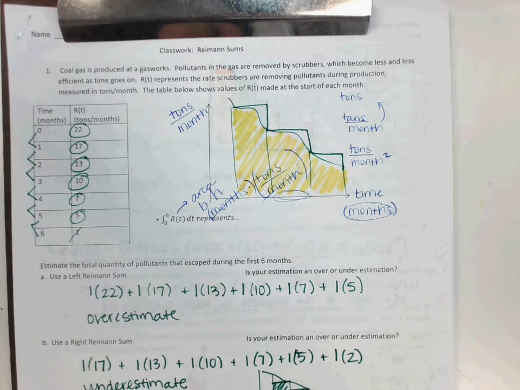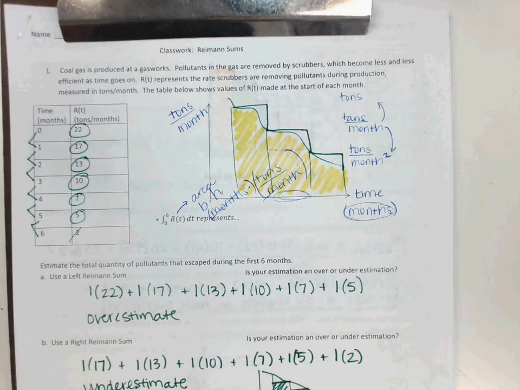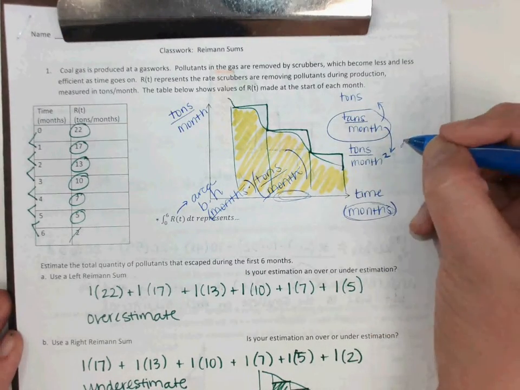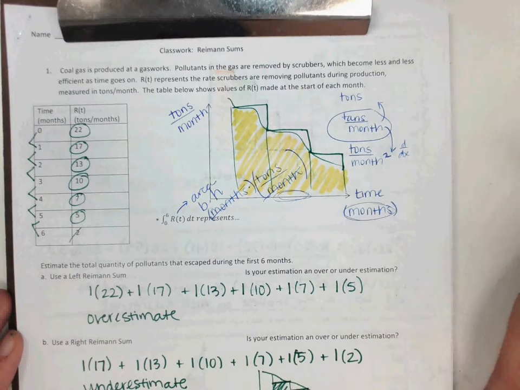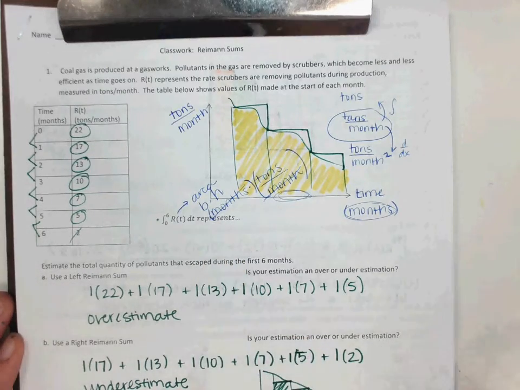But when you're doing an antiderivative, you'd be taking the bottom away. Does that make sense? Okay, so one more time. If you have tons per month, a derivative would be tons per month squared, but an antiderivative would just be tons.